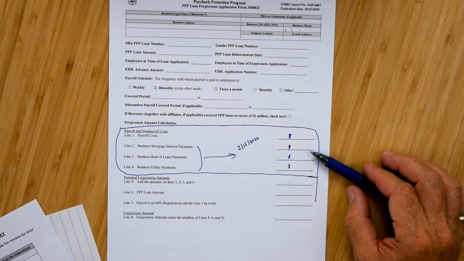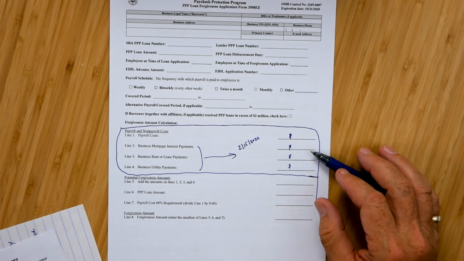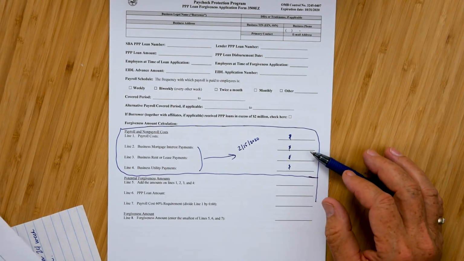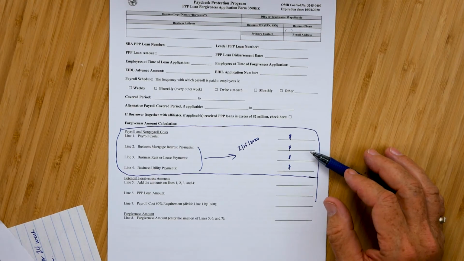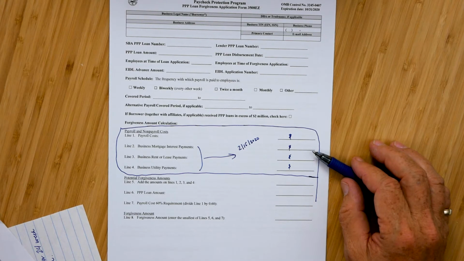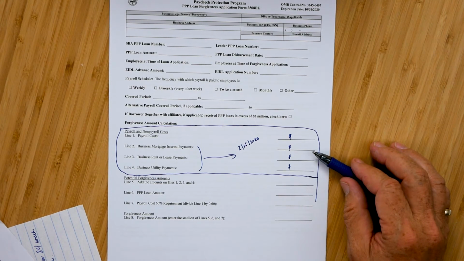Now, going back to mortgage interest, in the area of mortgage interest and the documentation required, they're going to want to look at the loan documentation, amortization schedule, canceled checks. So again, it's going to be what the lender that made this loan feels is appropriate.